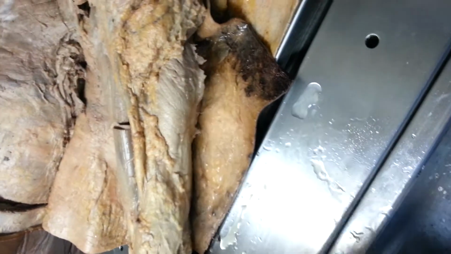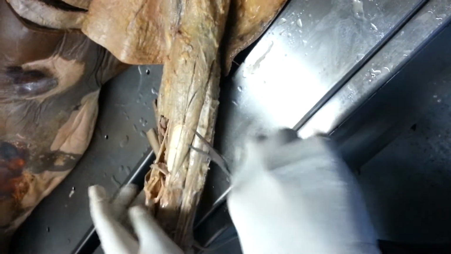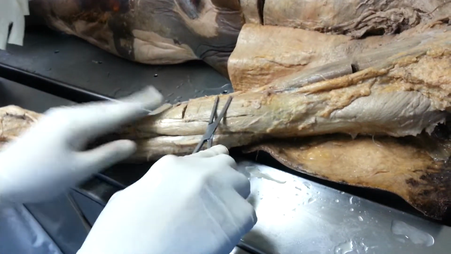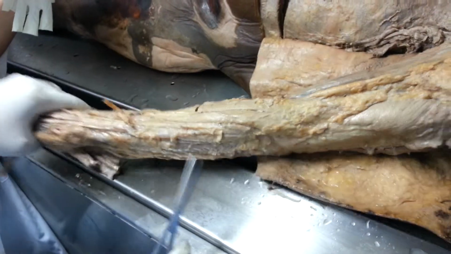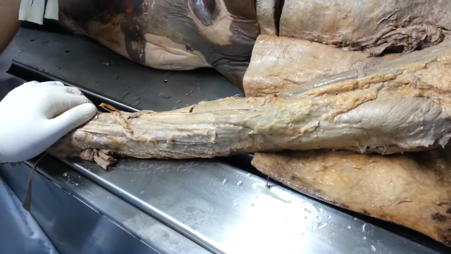Okay? Now, what about the posterior? Excuse lang. Okay, in the posterior fascial compartment, bakit biglang dumami? 10 people lang kailangan ko dito.